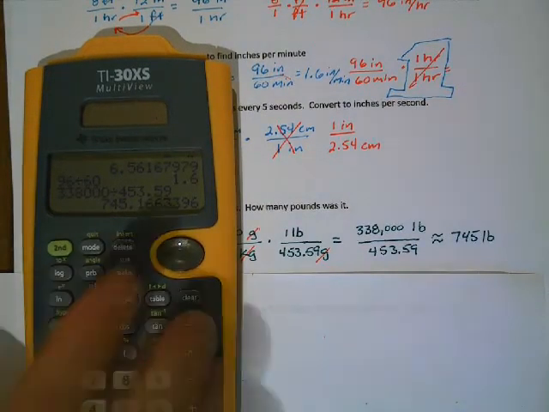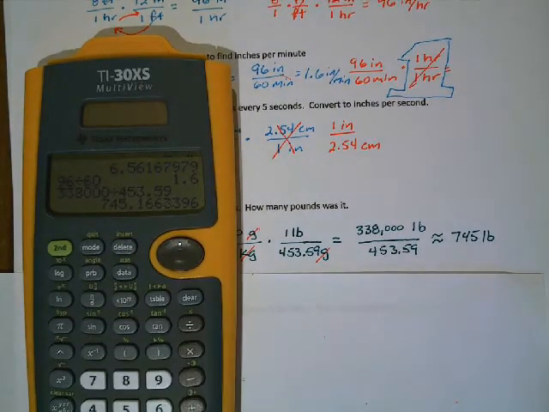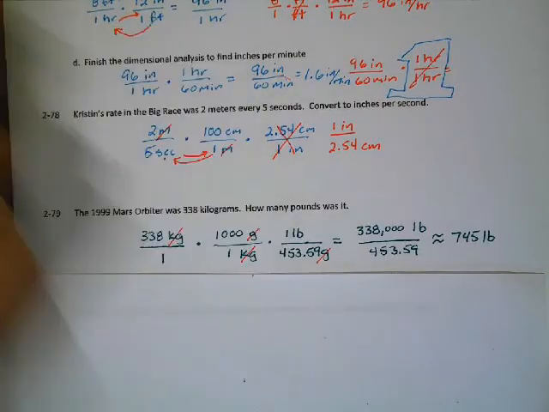So that satellite that they sent up was 745 pounds. And it's still floating up there somewhere today, just not around Mars. All right, we are almost done.